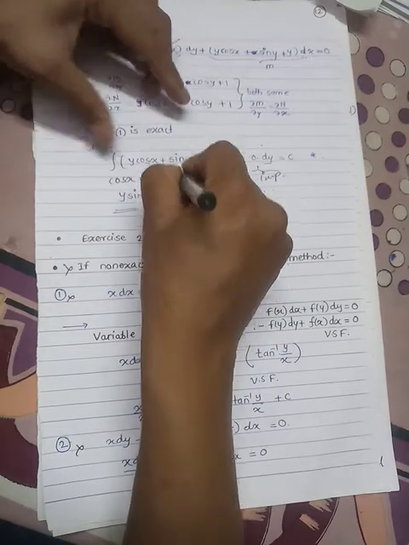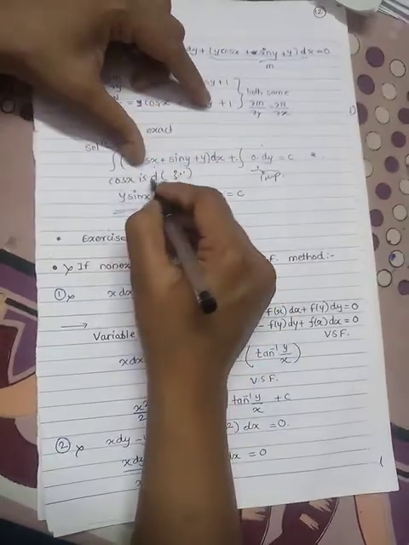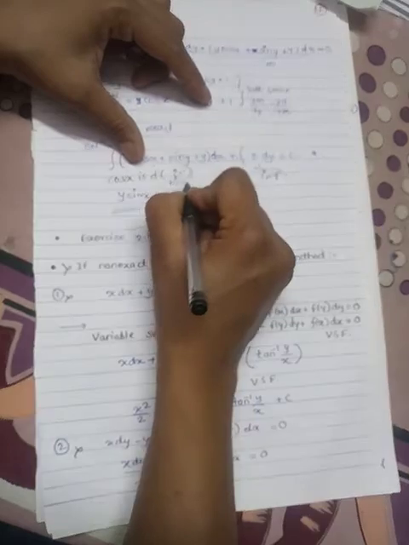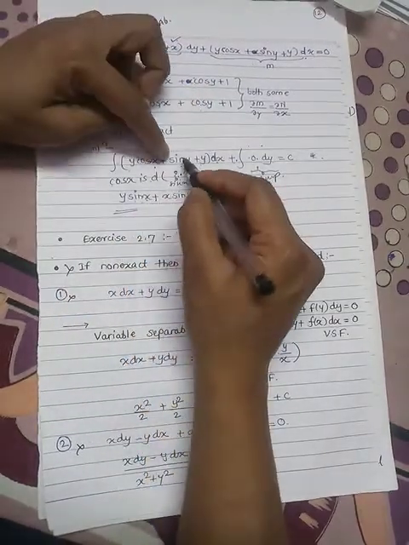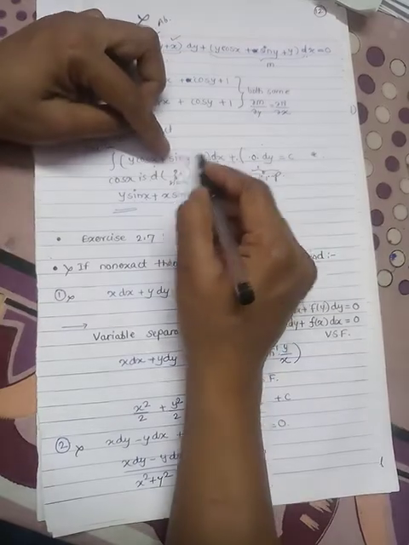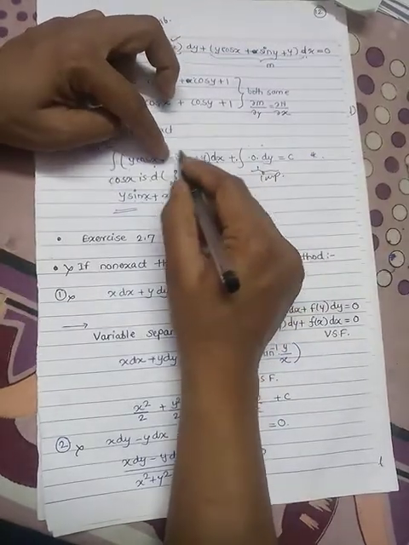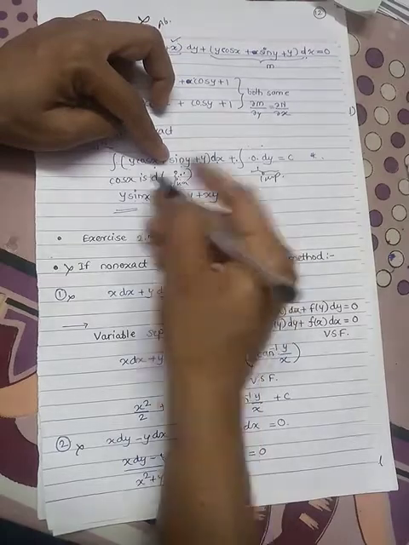So that is your answer of this integration. So cos x is the derivative of sin x, hence cos x integration is sin x, plus sin y integration is, with respect to x, sin y is constant, whole term is constant, so constant as it is.